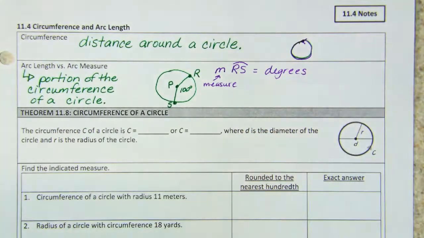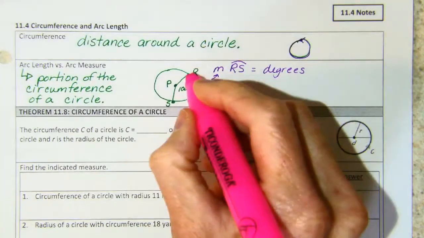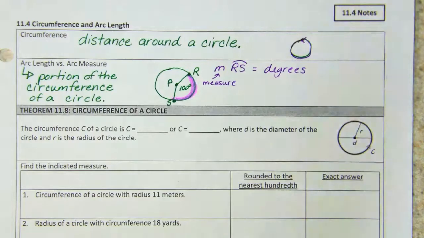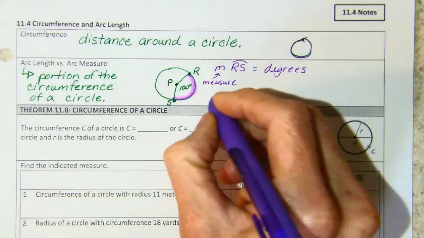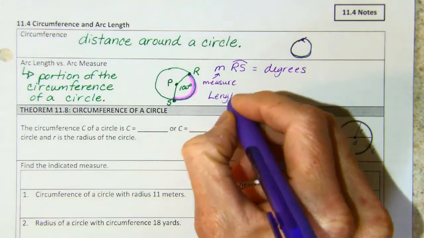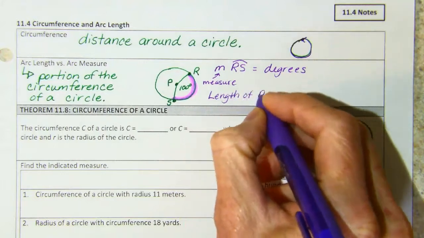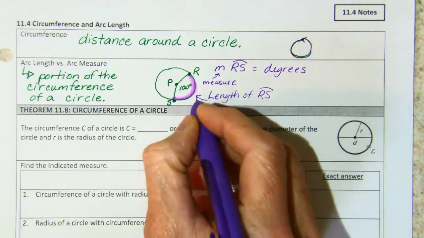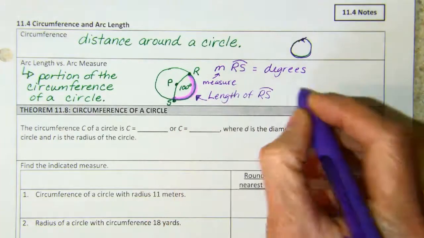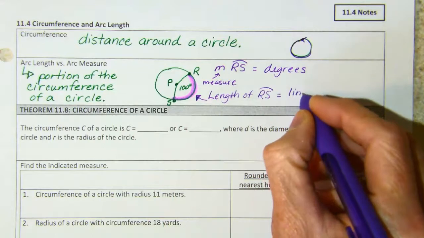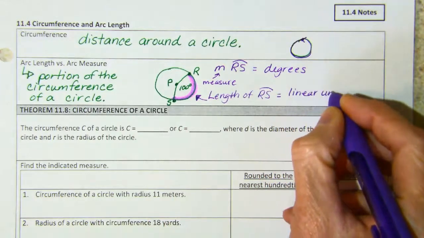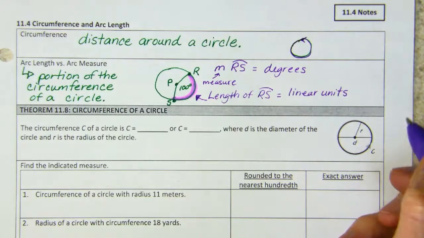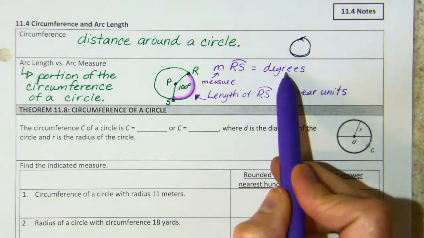Now, if I ask you for the arc length, I'm actually asking for the highlighted portion. So the length of RS is not going to have the m. It's going to be a portion of the circumference. Now, I need you to know that that is going to be in linear units, so feet, inches, centimeters, it's not going to be in degrees.